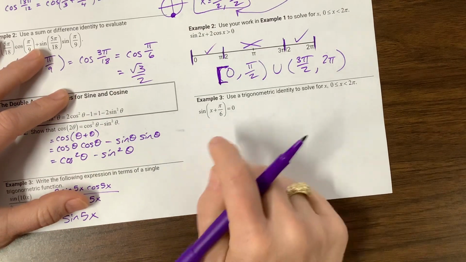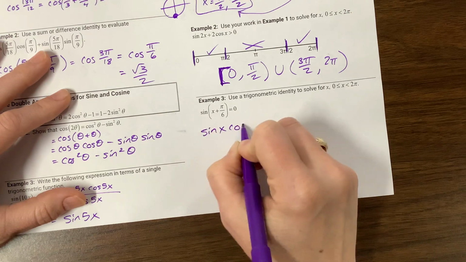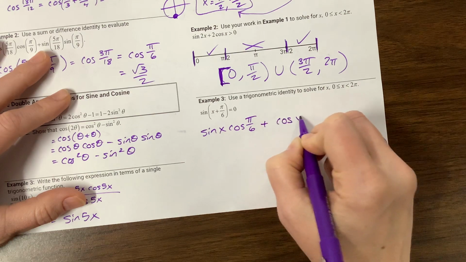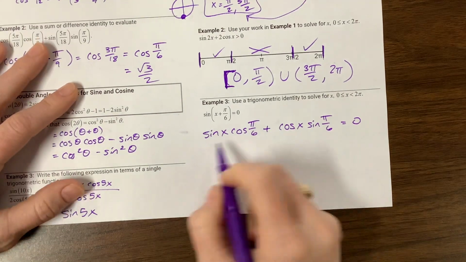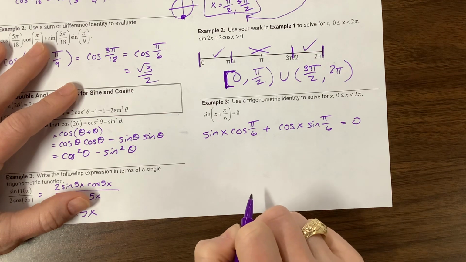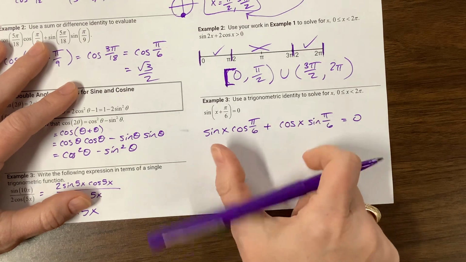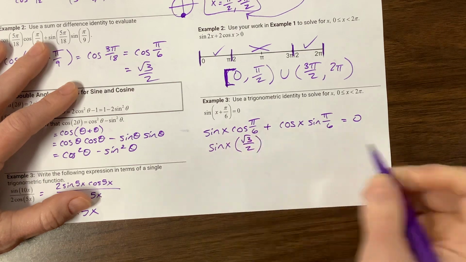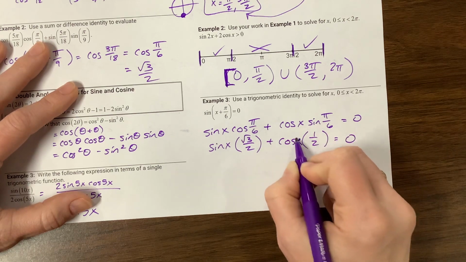I see sine and addition, so it's sine, cosine, cosine, sine. So sine x cosine pi over 6, the same sign, cosine x sine pi over 6 equals 0. Okay, so now let's see what's happening. Use a trigonometric identity to solve for that. Okay. So now cosine of pi over 6 is, so this is sine of x times root 3 over 2 plus cosine of x times 1/2 is equal to 0. Oh, I lost the x. That's bad.